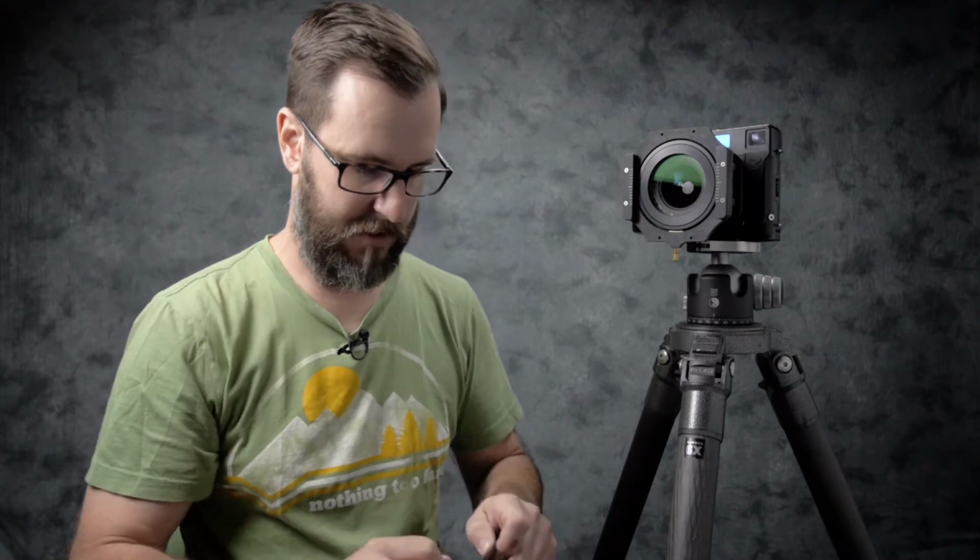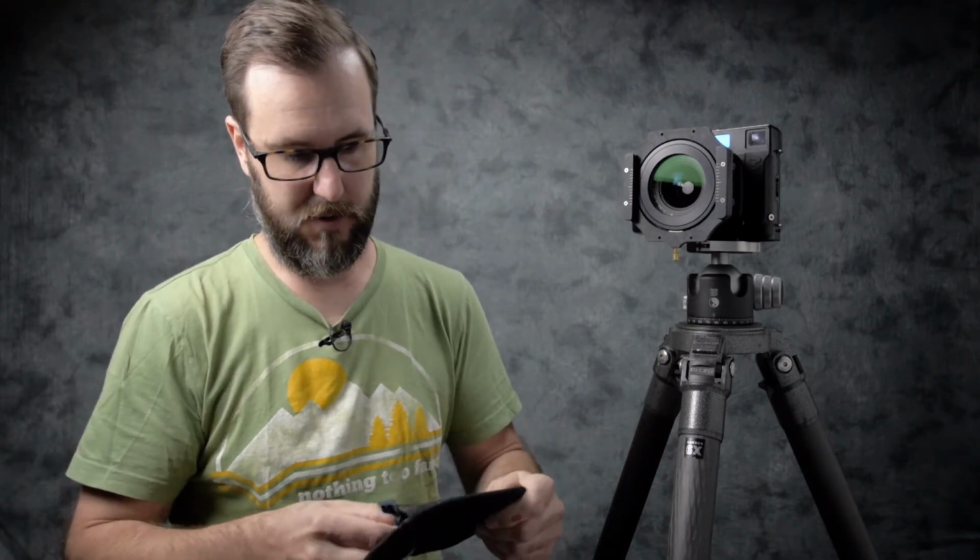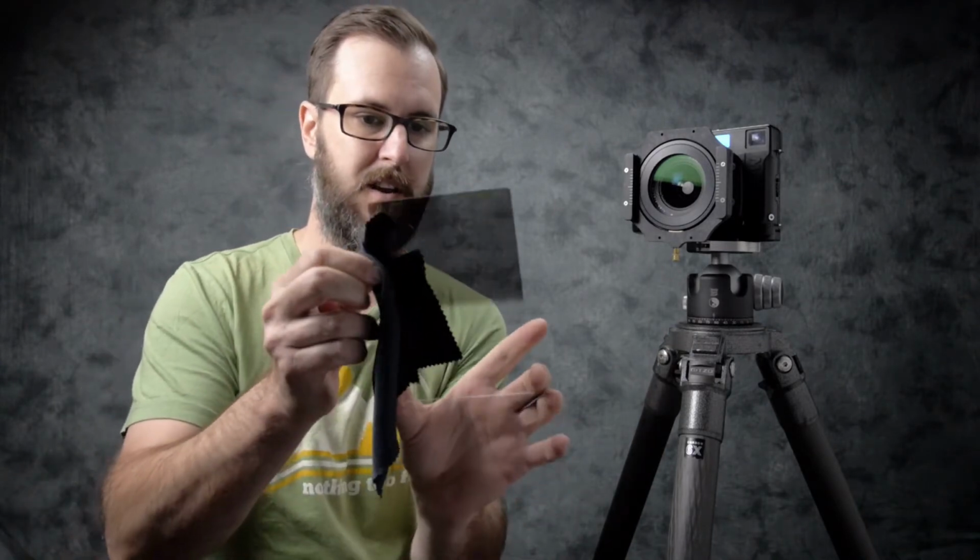And what that means is, and I'll open one up and show it to you, a gradient filter will start on the bottom to be completely neutral and have no stoppage of light whatsoever. And then it will have a hard point where it comes to a grad, a little bit of a gradation in the center of the filter here, and then it will be dark on the top.